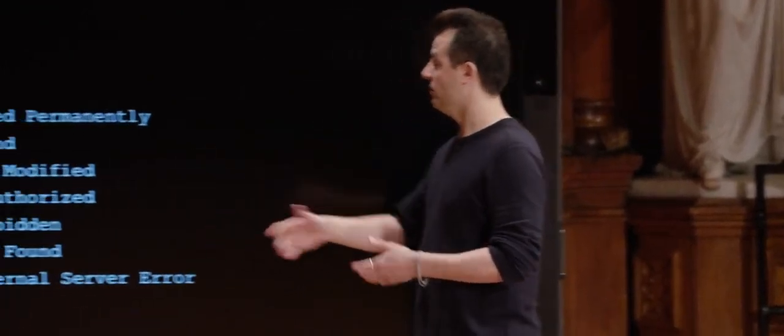Finally, perhaps the worst of these is 500 internal server error. This is not your fault. So if you ever see this, it's not something you did. It's something the programmer of the website did because he or she did not, in fact, implement the website correctly.